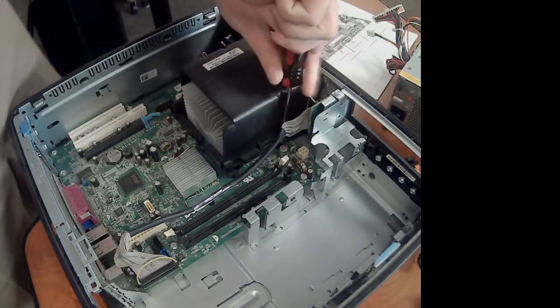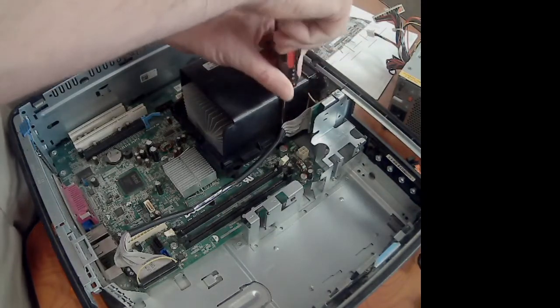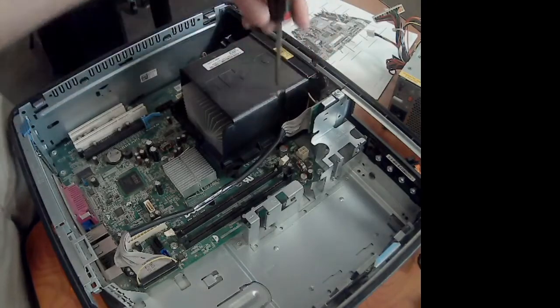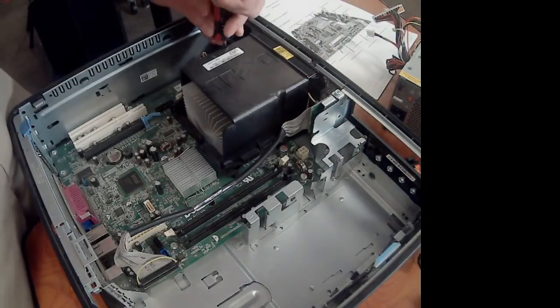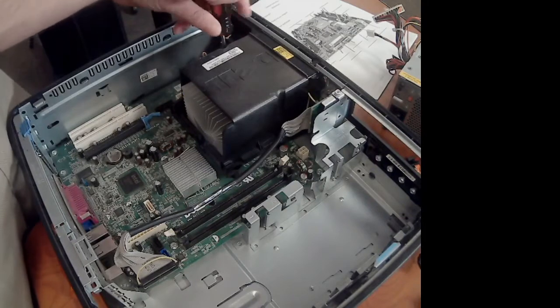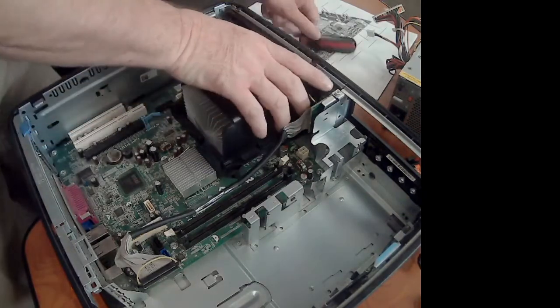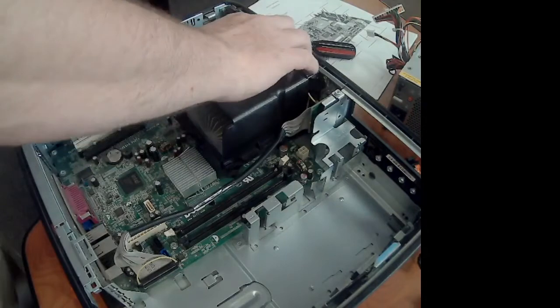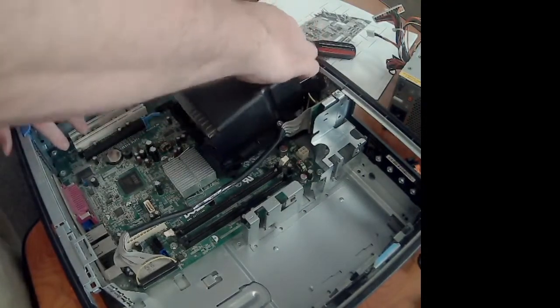I will tell you, depending on the computer, every one of these things we're doing kind of changes how you do it. Heat sinks are funny in that there's so many different types of heat sinks. So, did you unscrew it? You should be able to pull it back towards the back end.